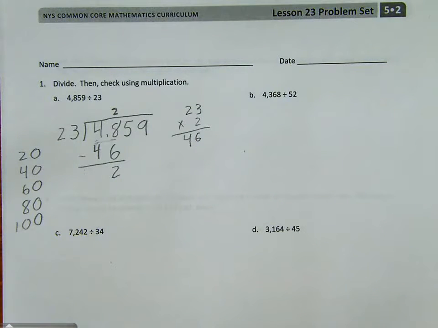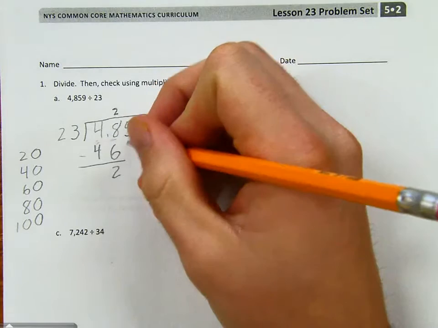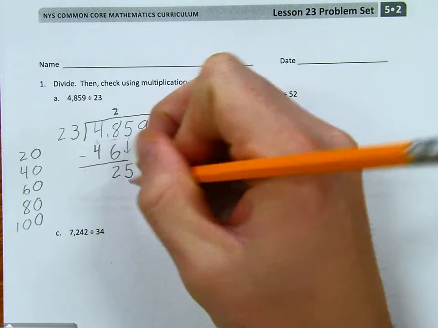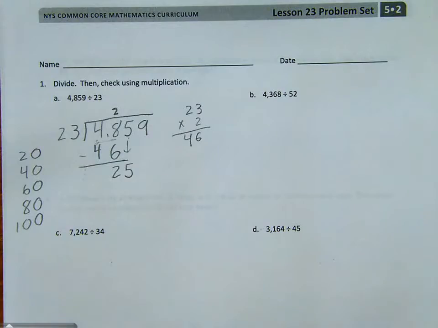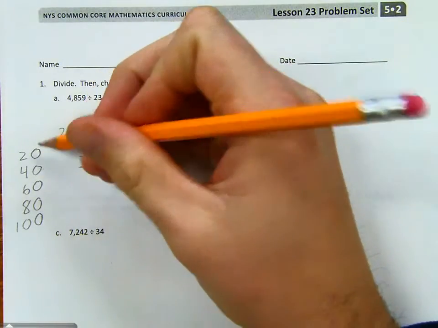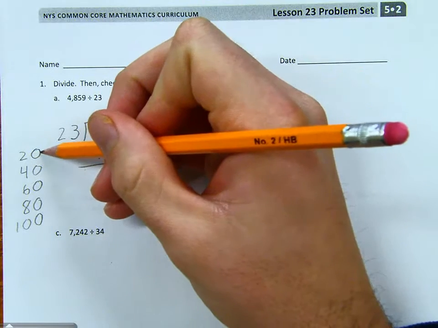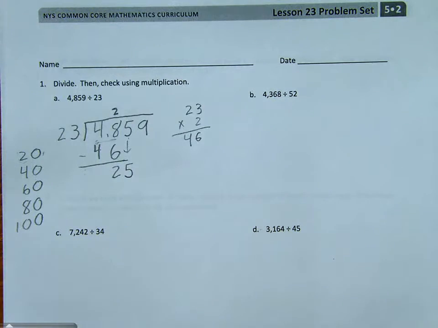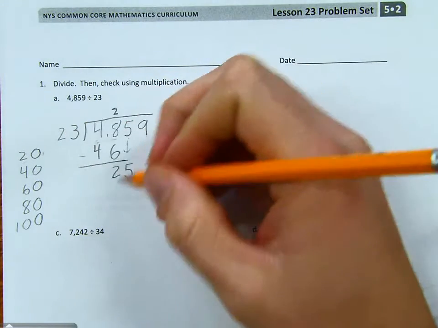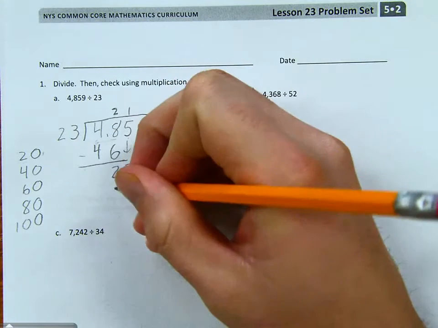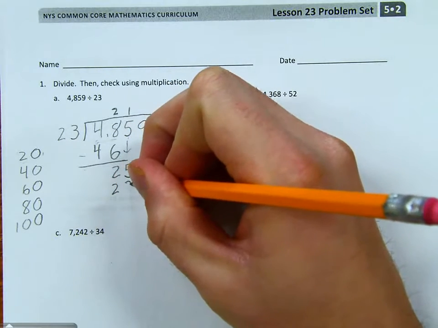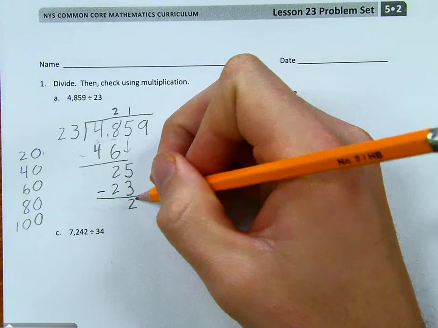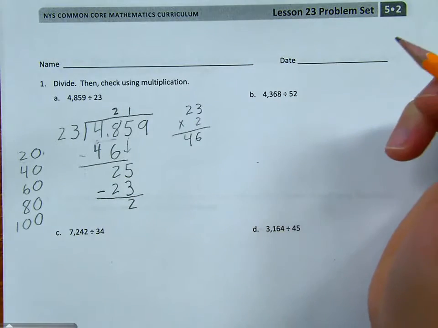We can't split 2 hundreds into 23 groups, so we're going to need to bring down this 5, and we get 25. Well, 23 will go into 25. So how many times? We look right back to our skip counting here, our number tree. 20 is obviously 20 times 1. 23 times 1 would just be 23. So that's going to go in 1 time. And when we subtract 23, we're going to get 2. And we're in our tens place now, so this 2 represents 2 tens.